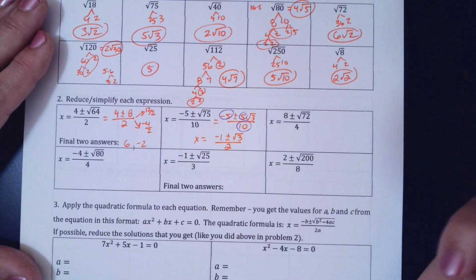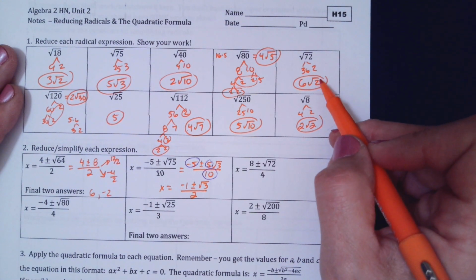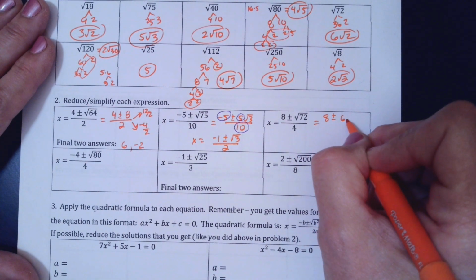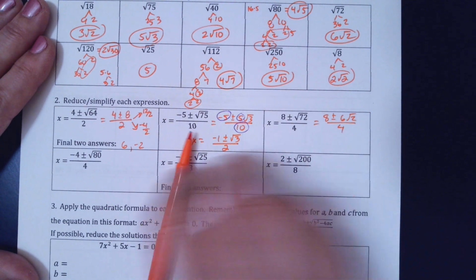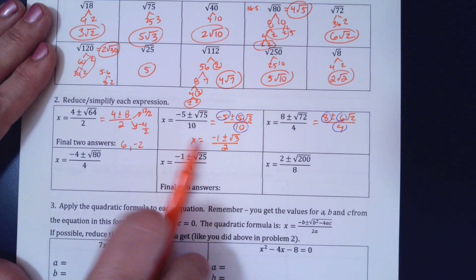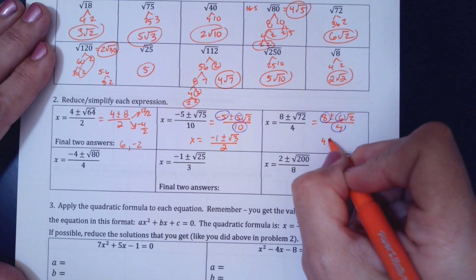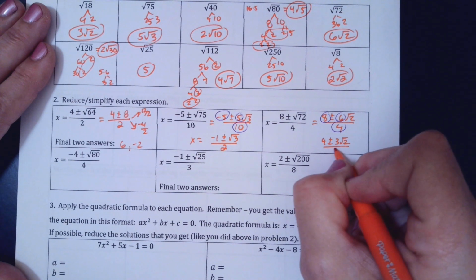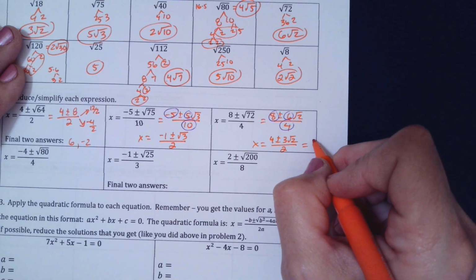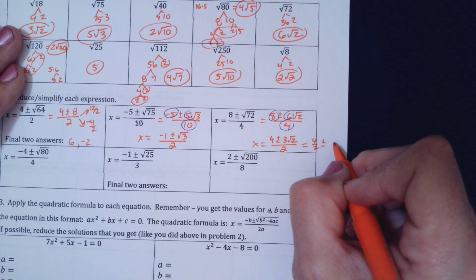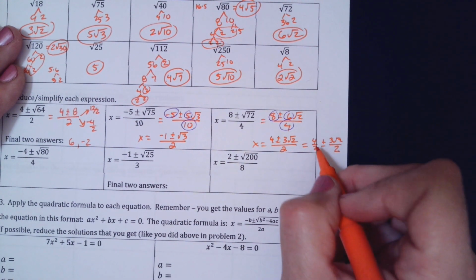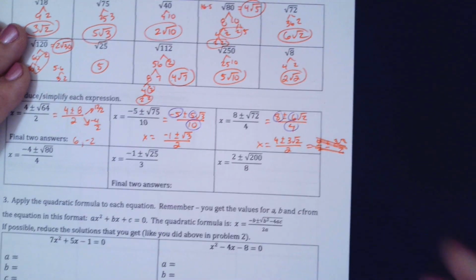All right, over here, 72 we did earlier, but I would basically have to do this work on the side. So this turns into 8 plus or minus 6 radical 2 all over 4. So once again, these three numbers, they all divide by 2. So do that to reduce it. So I get 4 plus or minus 3 radical 2 stays over 2. And there's my answer. Okay. And this also can be split up into 4 over 2 plus or minus 3 radical 2 over 2, and then I can reduce this, but don't do that yet. This is fine for us right here.